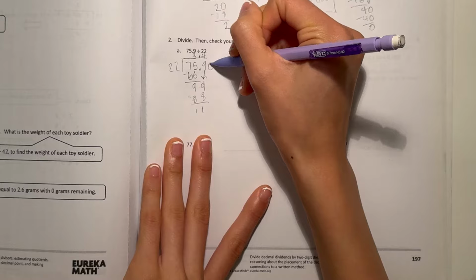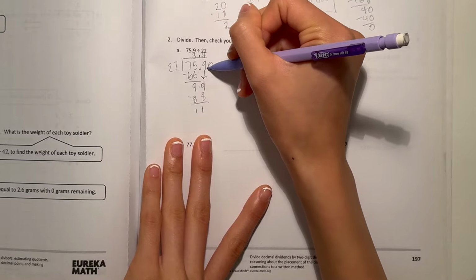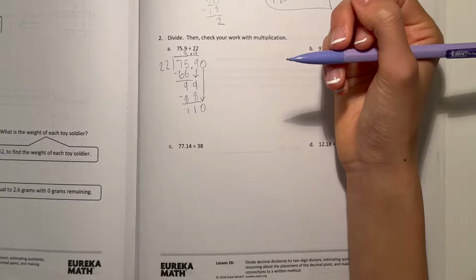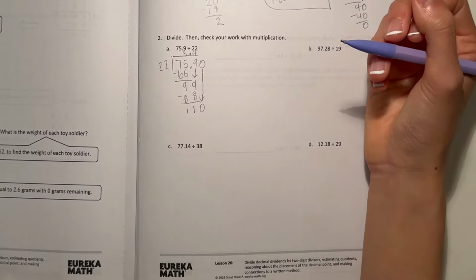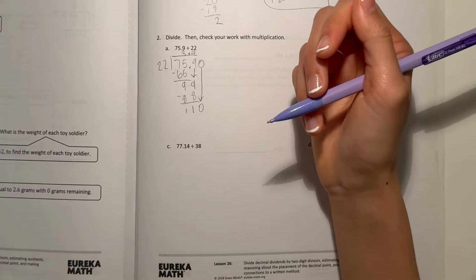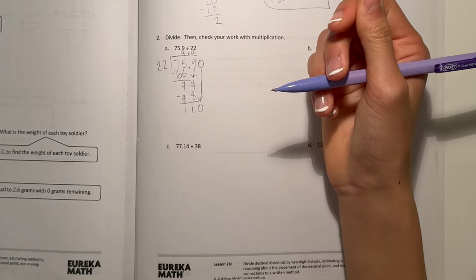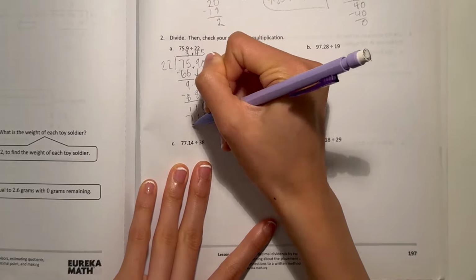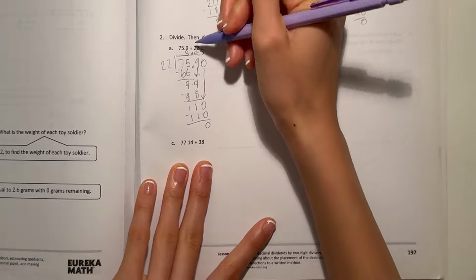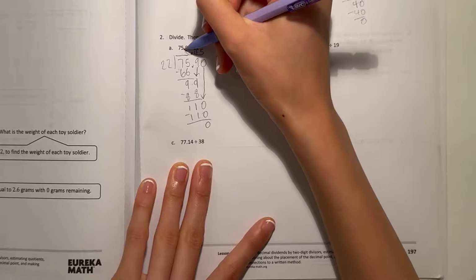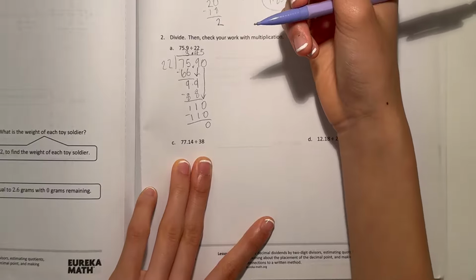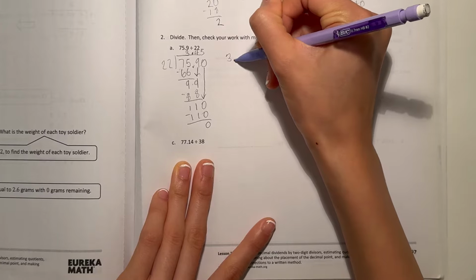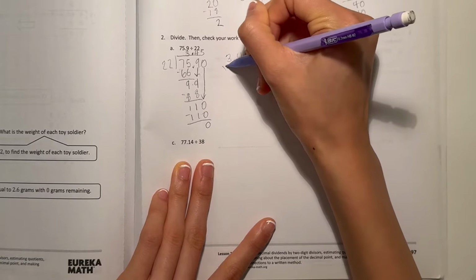So now we make another 0, and we don't have to write another decimal point here since we already have one. So we bring our 0 down. Let's see, 110. We know 22 times 4 is 88. If we add another 22 to that, that's 22 times 5. So it can go 5 times into 110, which is 110 itself. So we have 0 left over. So that means we're done. 3.45 would be our answer. And check with multiplication, 3.45 times 22.